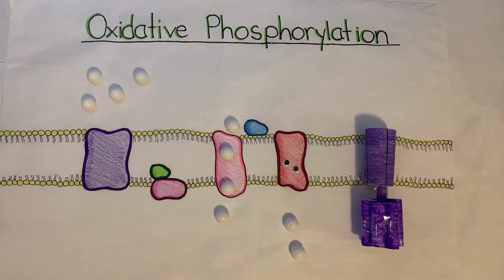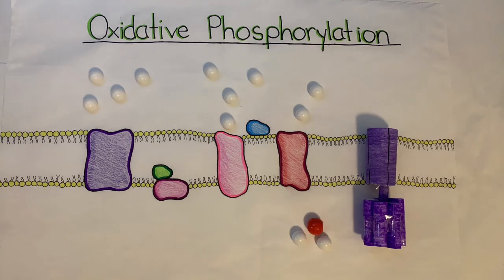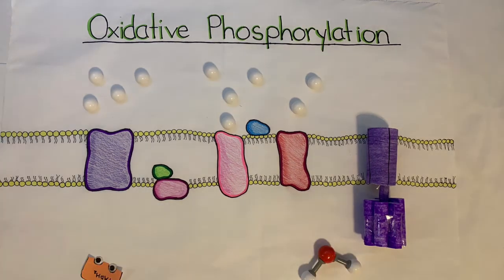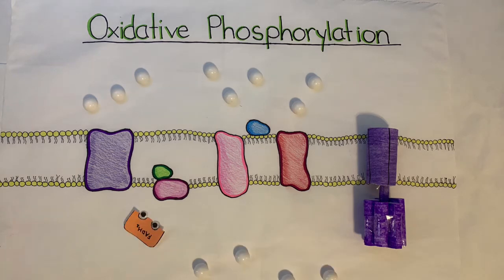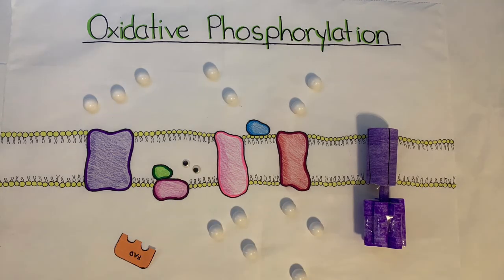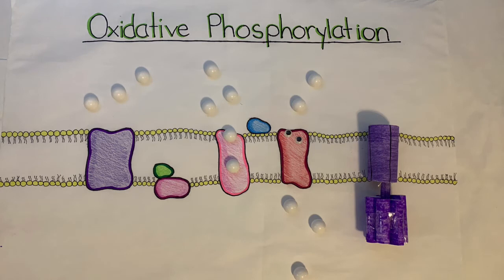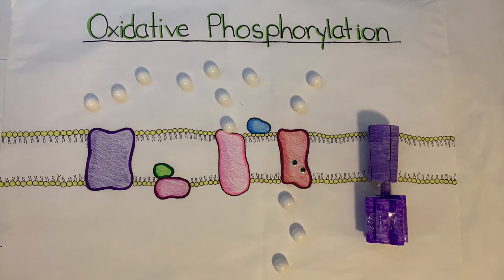Meanwhile, hydrogen ions are pumped against the concentration gradient and into the intermembrane space. Complex 4 then passes the 2 electrons to an oxygen, which bonds to 2 hydrogens, releasing H2O. FADH2, produced in the citric acid cycle, adds 2 electrons to protein complex 2, where they pass through to complex 4 and bond to an oxygen. As a result, the electron transport chain provides 1/3 less energy for ATP synthesis when the donor is FADH2.